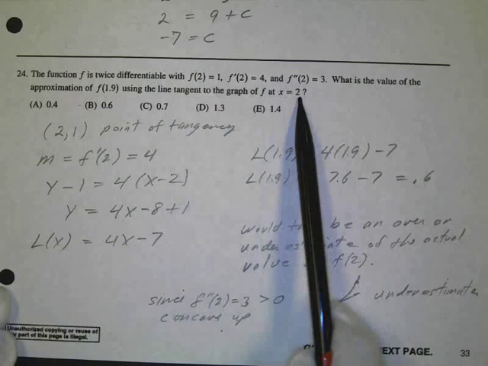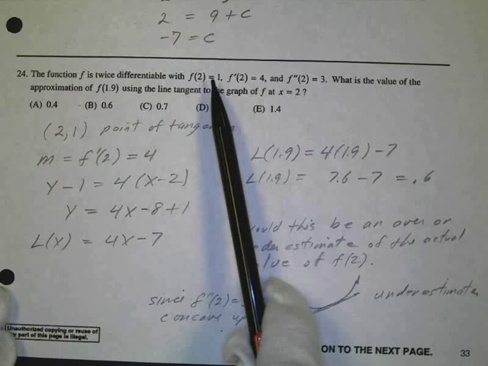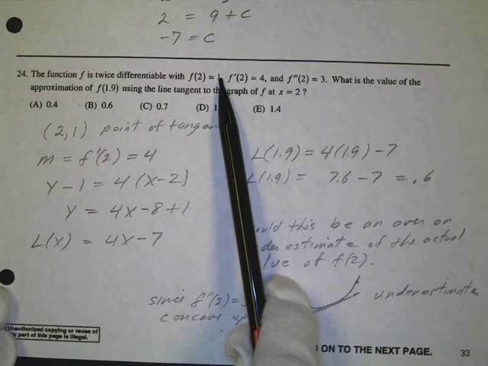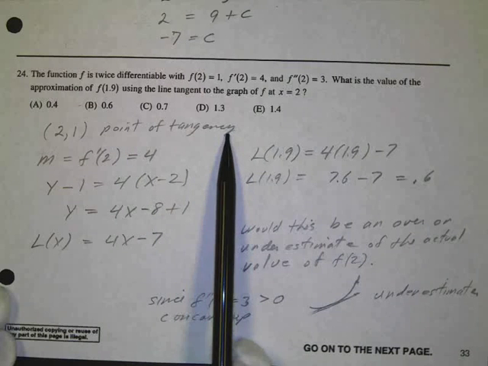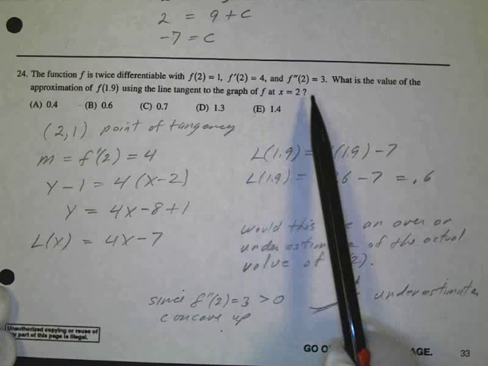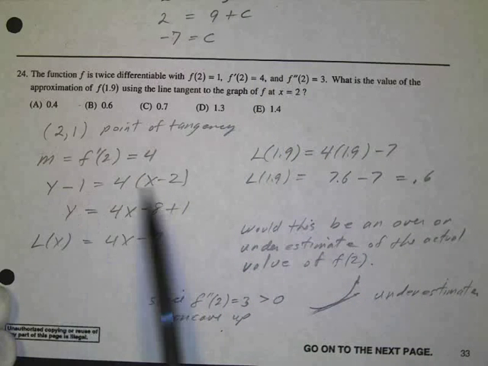All right. Well, at x equals 2, I'm looking for the point of tangency first because I need the point and the slope. Well, at x equals 2, f of 2 equals 1, so y equals 1, so the point (2, 1) is the point of tangency. So I need the slope, so I need f prime of 2, and f prime of 2 is 4, so my slope is 4.